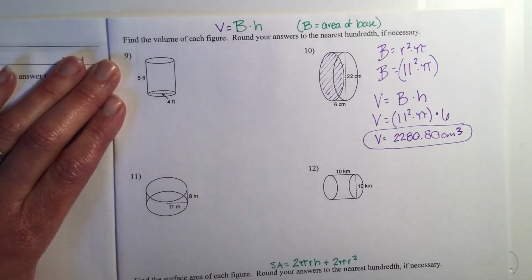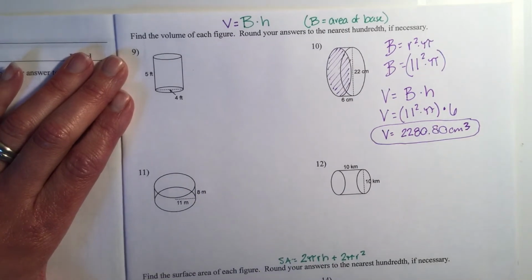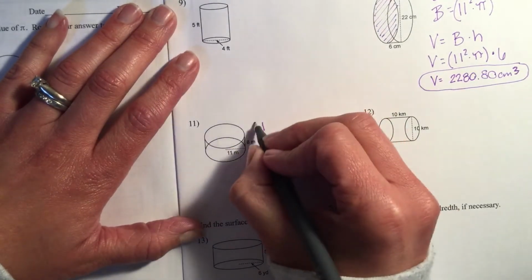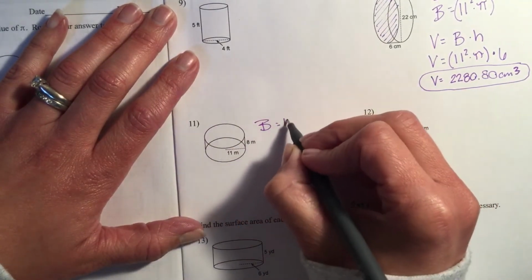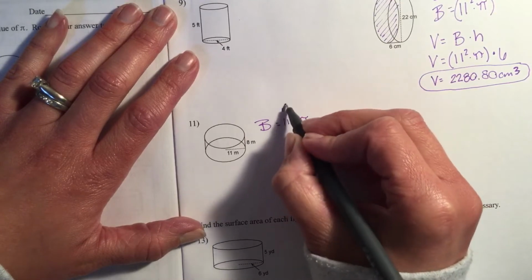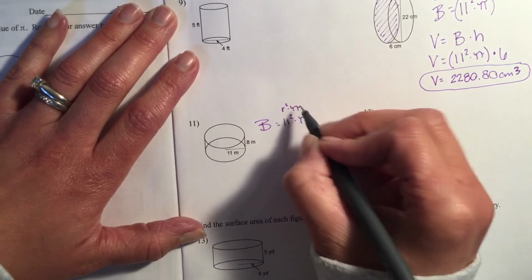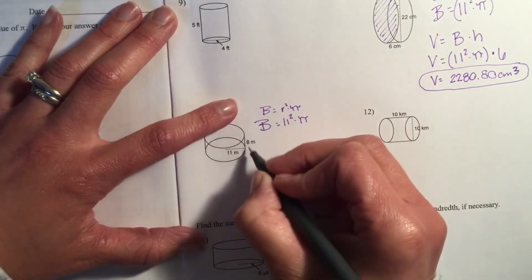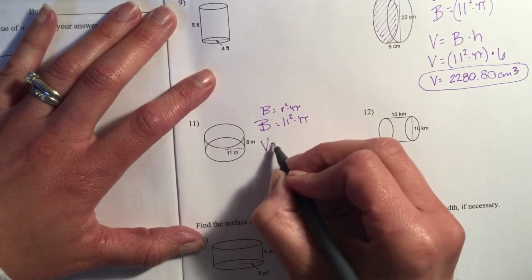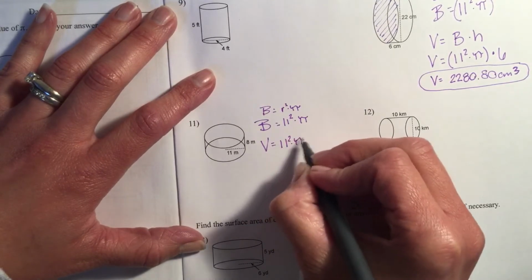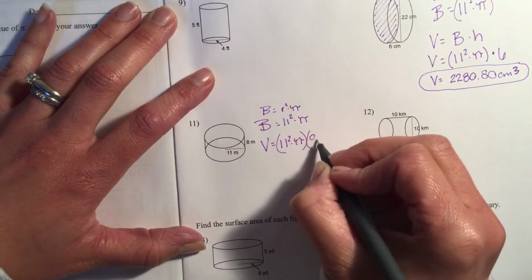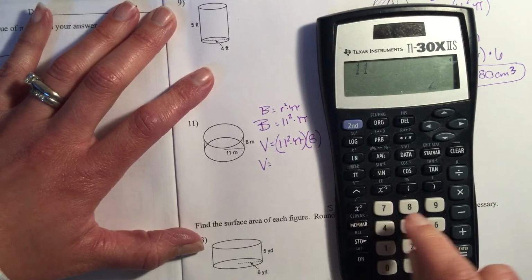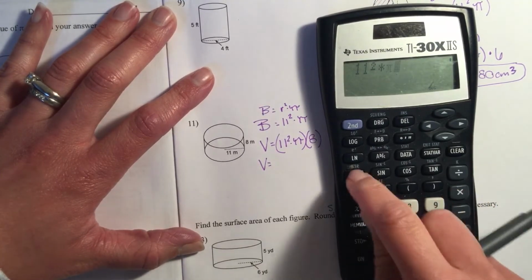Okay, the other one that I am going to do is number 11. Again, my base is a circle. So if I want to find the area of the base, it's radius squared times pi. In this case, my height is 8, so my volume is 11 squared times pi times 8. Then I'm going to do this in one operation. 11 squared times pi times 8.